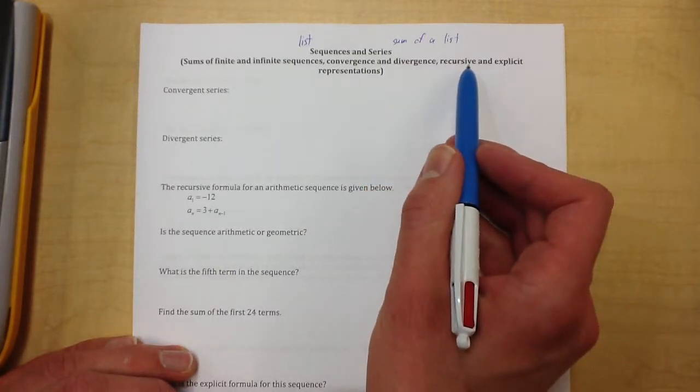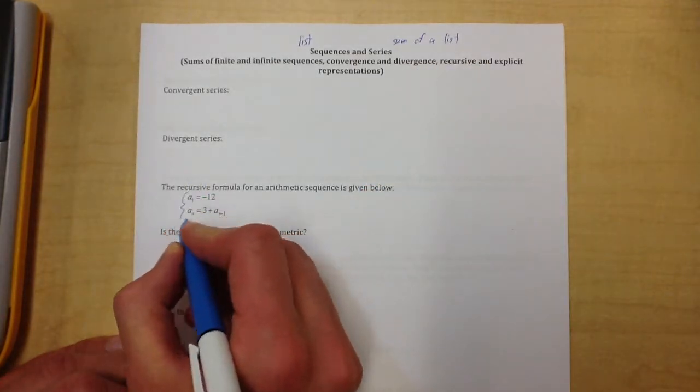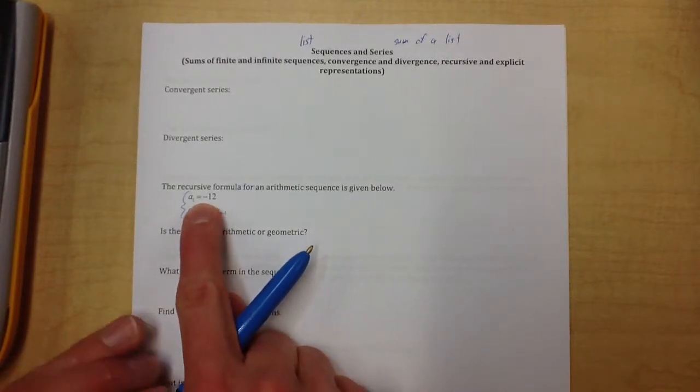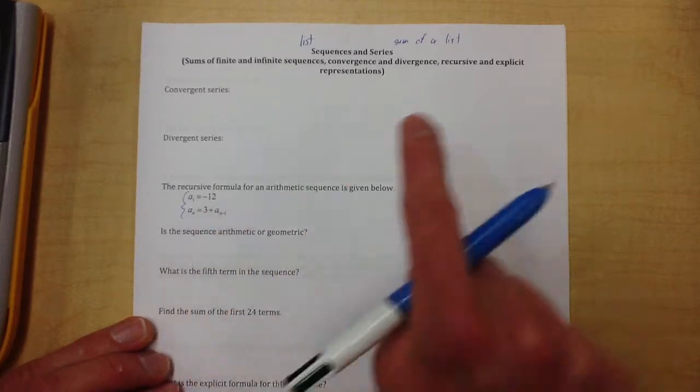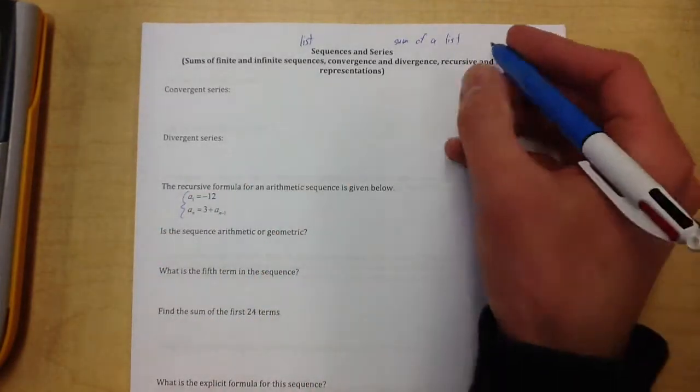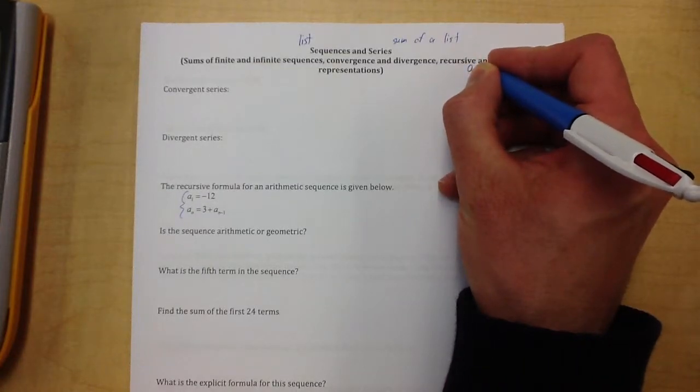Recursive and explicit. Recursive would be something like this right here. A recursive formula has two sections to it. It tells you what the first term is and it tells you how to get the next term. Explicit would be everything within one formula. One other thing while we're at it, I'm going to write a couple things.